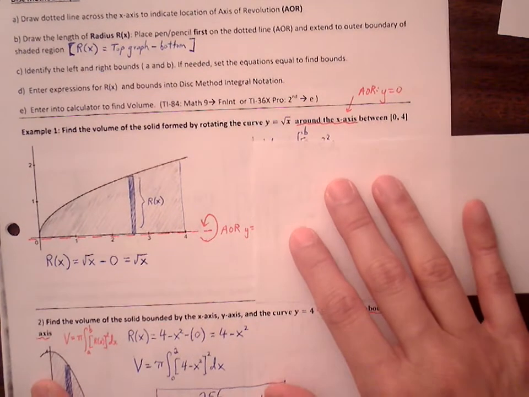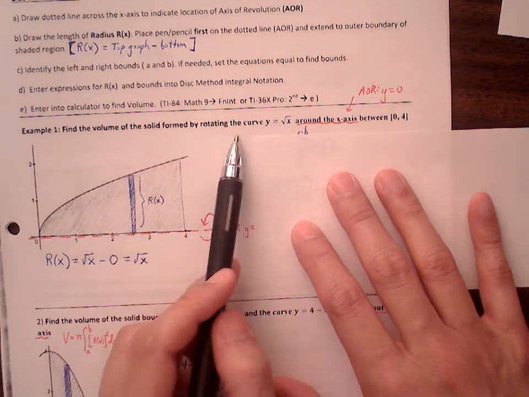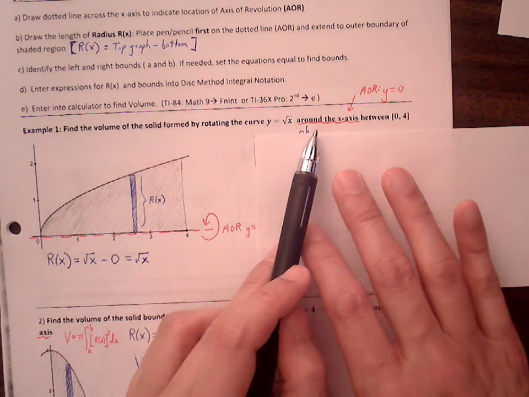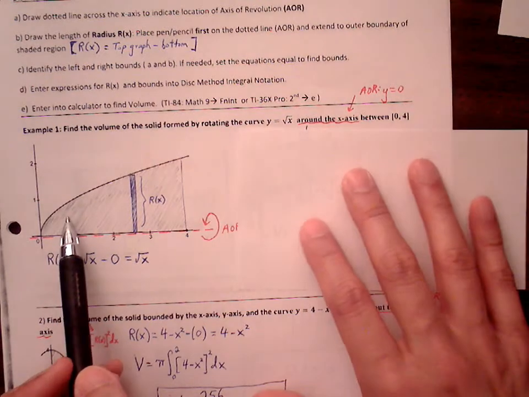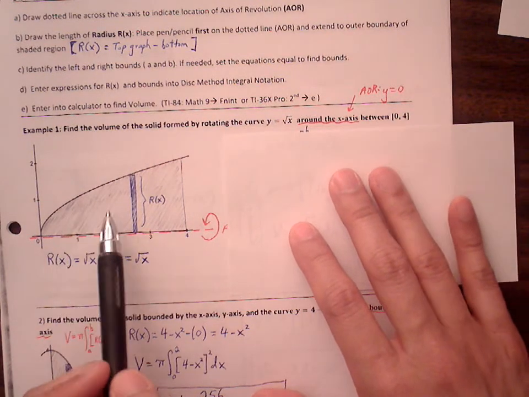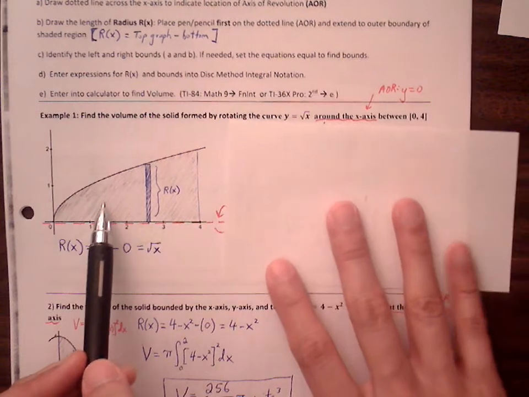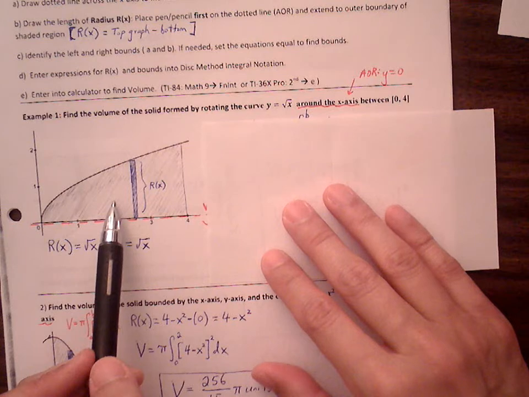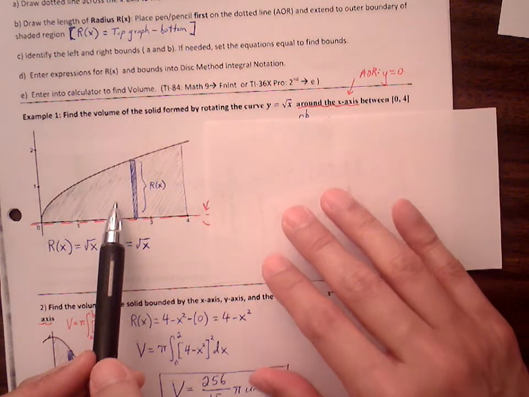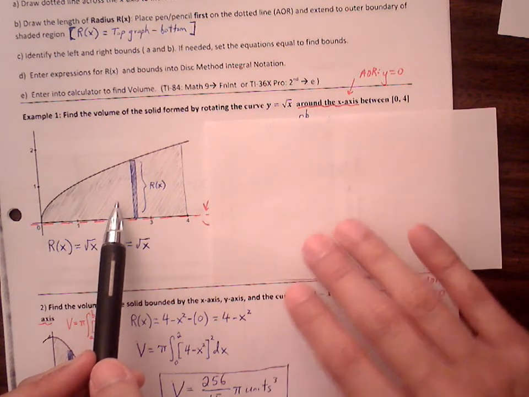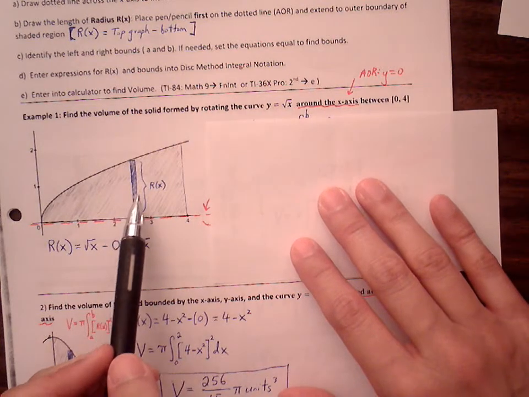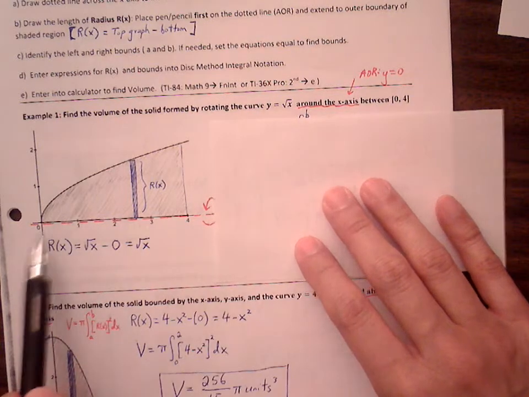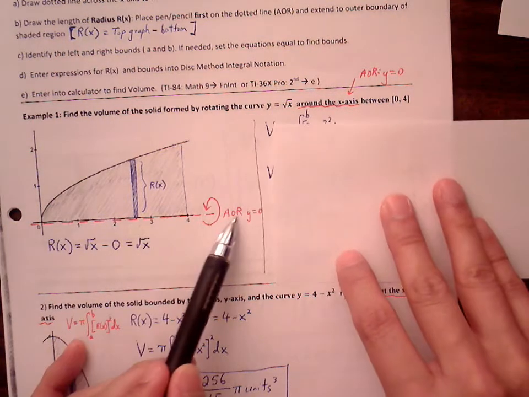Right, so let's look at example 1 here. It says find the volume of the solid formed by rotating the curve y equals square root of x around the x-axis between 0 and 4. So this is the same object that we dealt with on the previous page, just that now we're going through the steps to actually find the volume of this curved object. So first, it's revolving around the x-axis, so we draw a dotted line to indicate that as the axis of revolution.